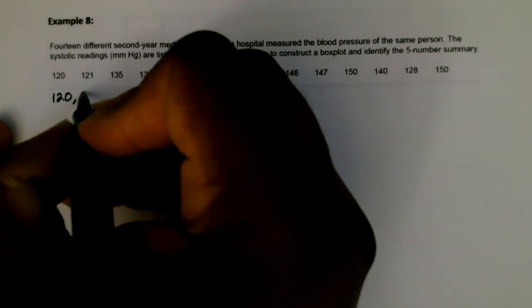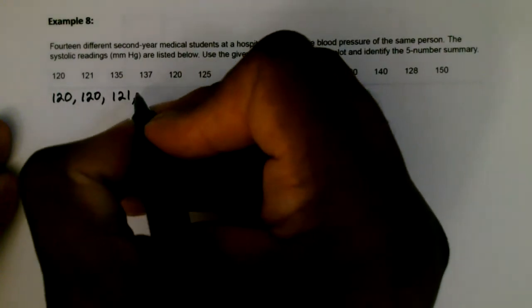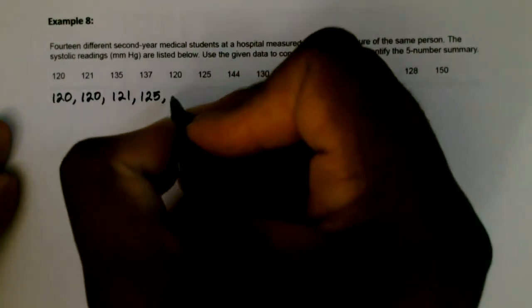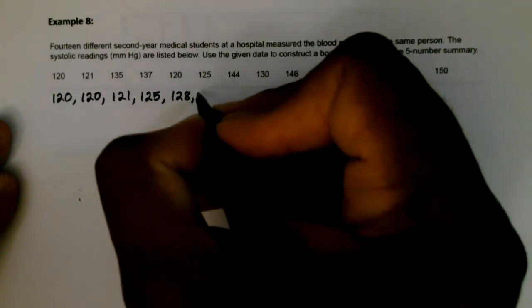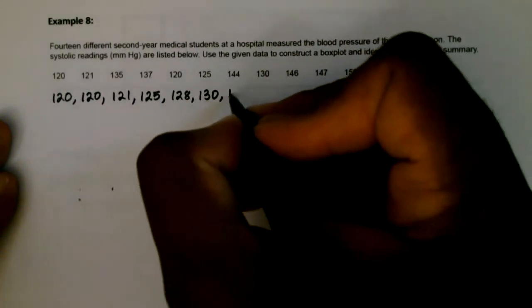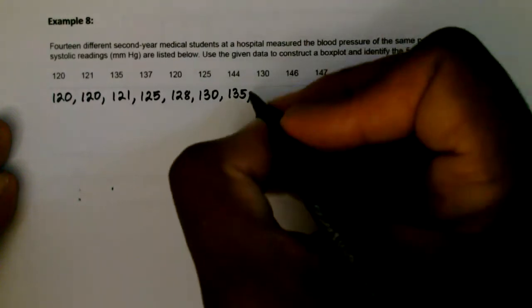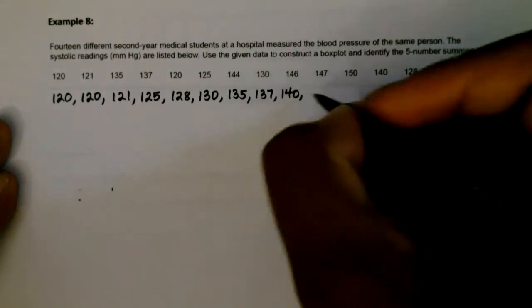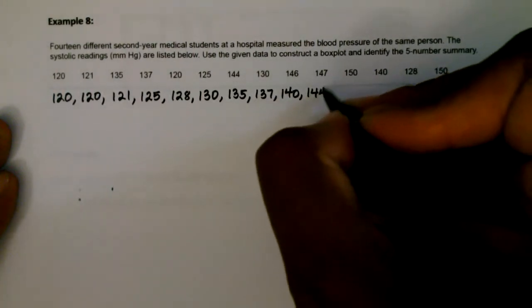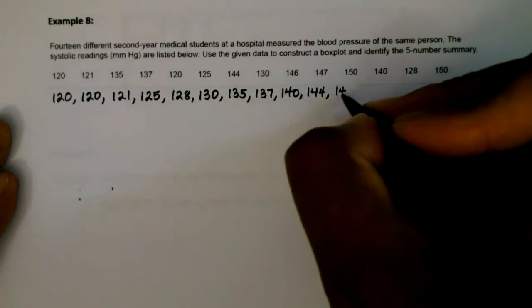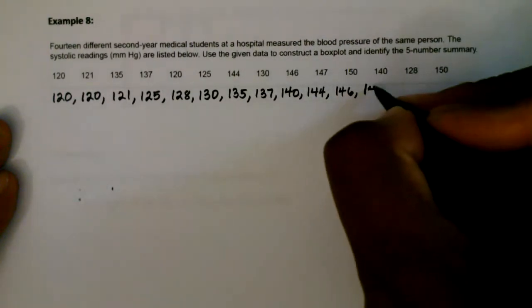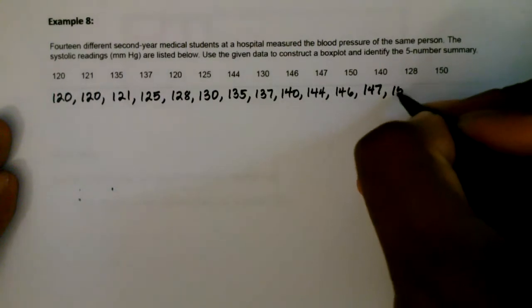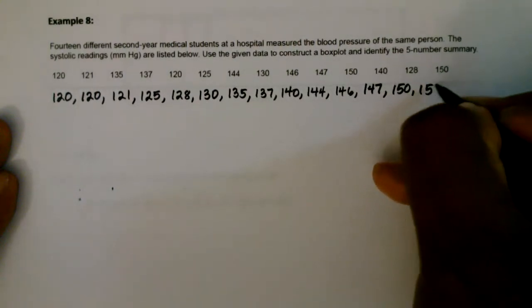120, and then 120 again. 121, 125, 128, 130, 135, 137, 140, 144, 146, 147, 150, and another 150.